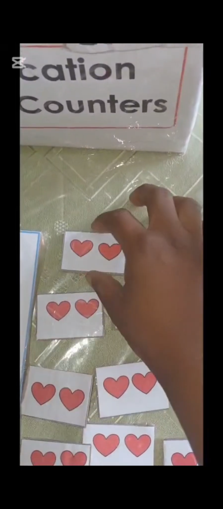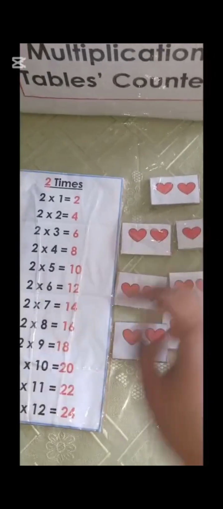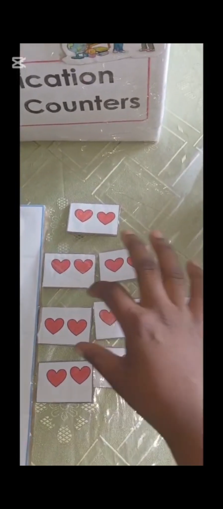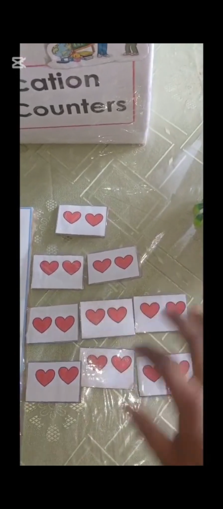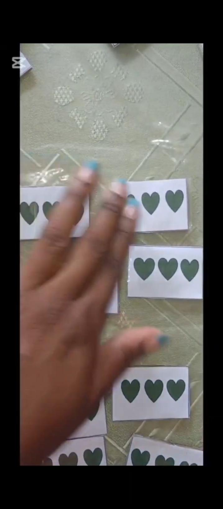2 ones, 2. 2 twos, 4. Instead of just reciting the tables, you can actually see that 2 ones equals 2, 2 twos equals 4, 2 threes equals 6, and 2 fours equal 8, and it goes on and on. Also, our multiplication tables counters can be used to teach division at grade 3. Now I have here 4 counters, which is equal to 12. The child can clearly see that 12 divided into groups of 3 is equal to 4.